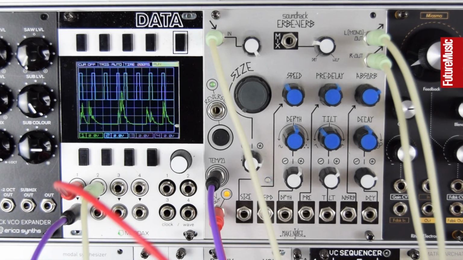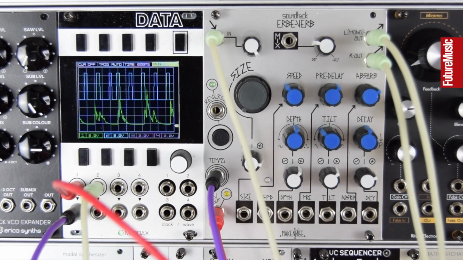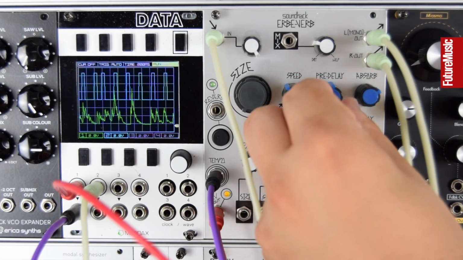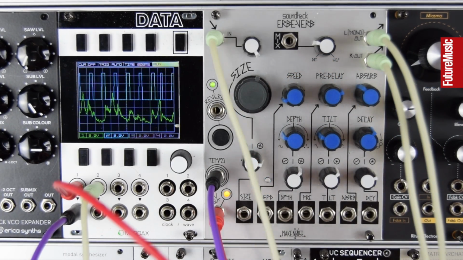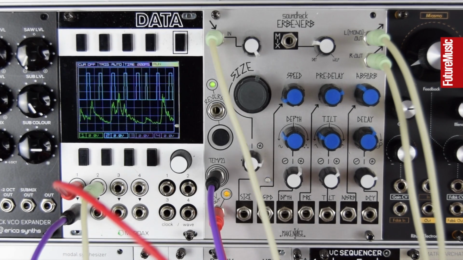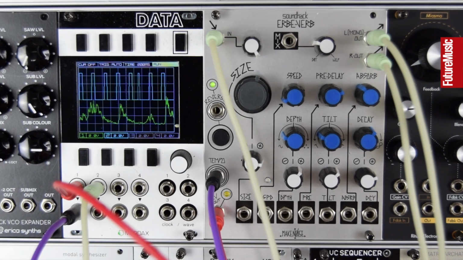You can hear this turn to an echo that's clocked by the tempo. And there's lots of interesting pumping effects to be had by reversing the reverb when it's clocked in time against the drums as well.